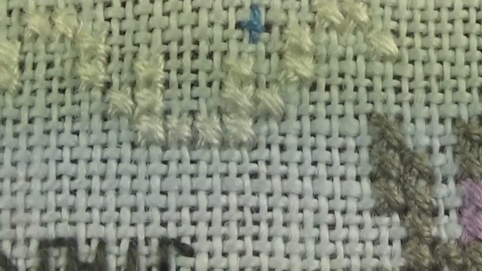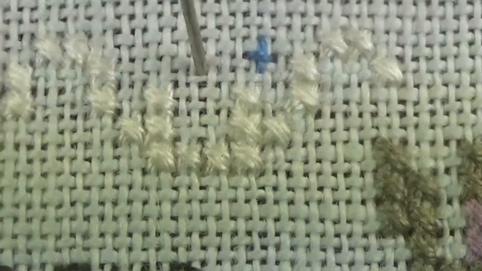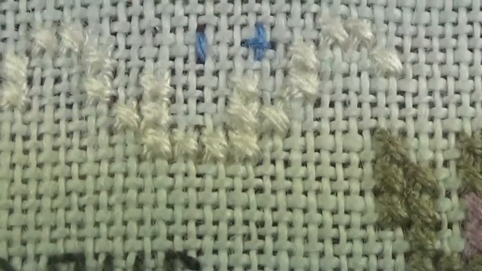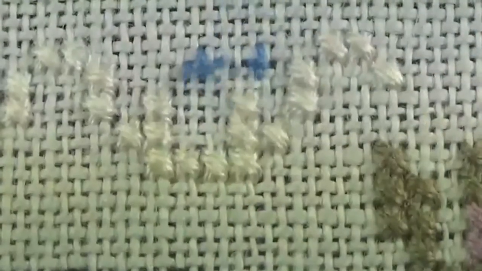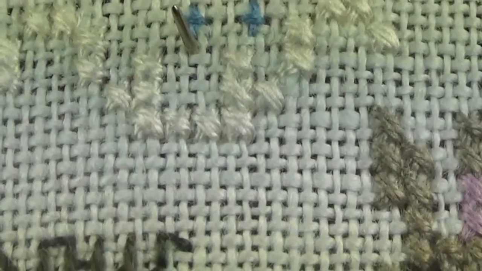Then there's a gap of 2 fabric threads, so we're going to start again here and make another upright cross right there. And we make the crosses as we go because we don't want to have to come back. We just do them one at a time like this, and the next one is going to be below this one.